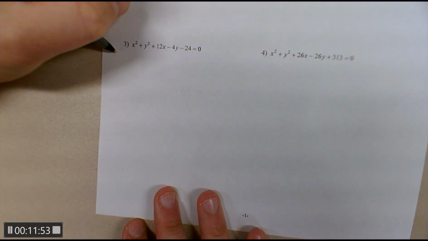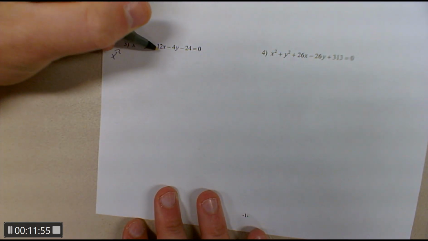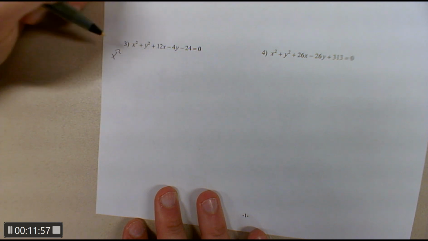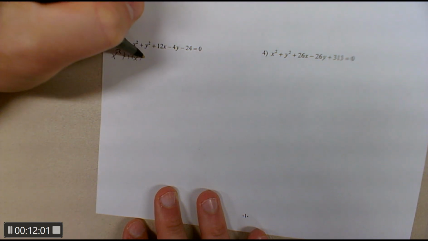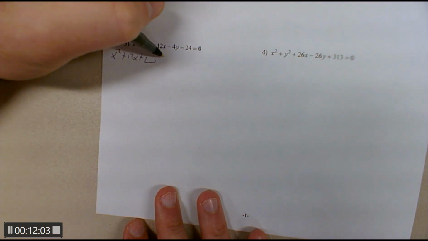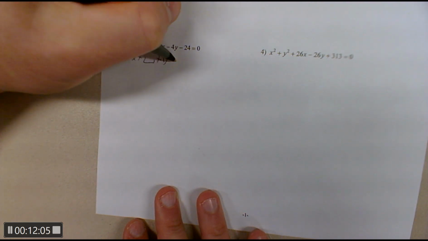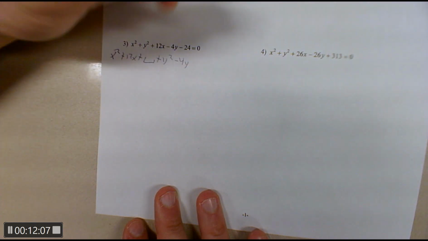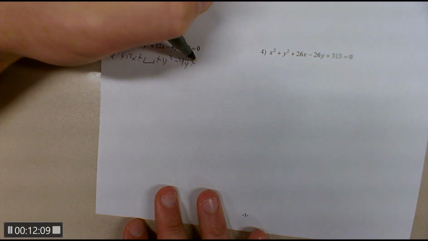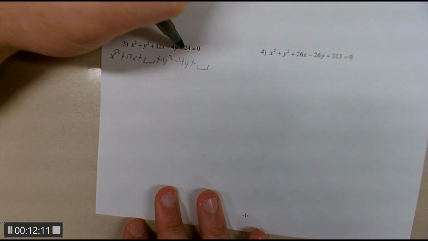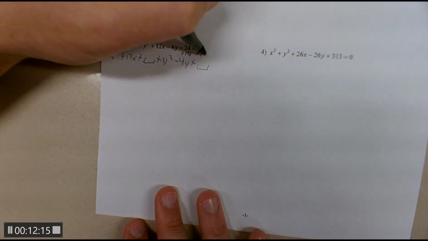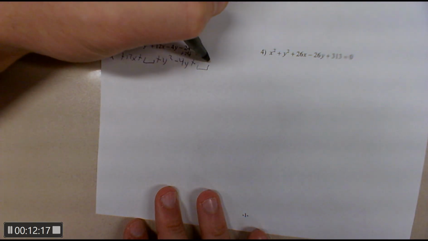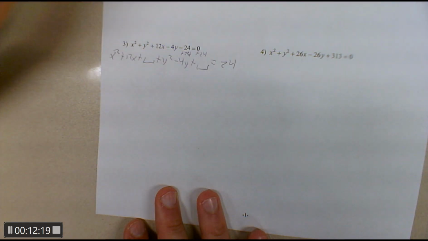Okay, so x squared plus 12x, plus a space, plus y squared minus 4y this time, plus a space, and then we're going to move this 24 to the other side by adding 24 to both sides. Okay, so equals 24.